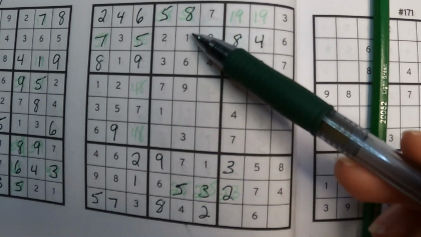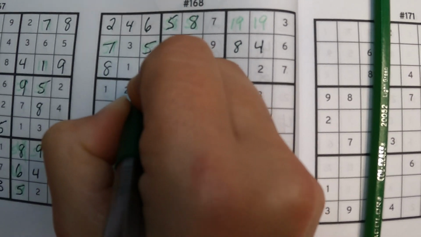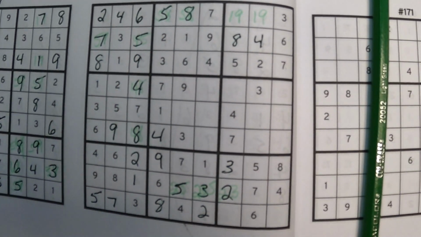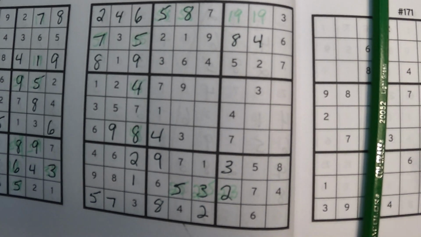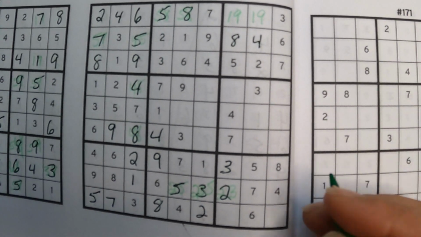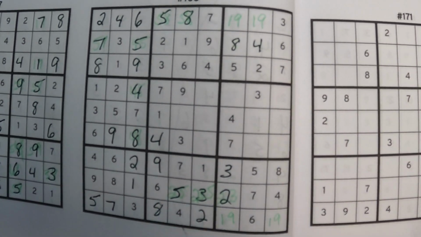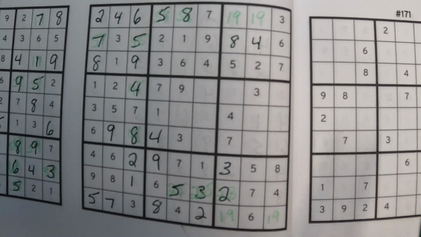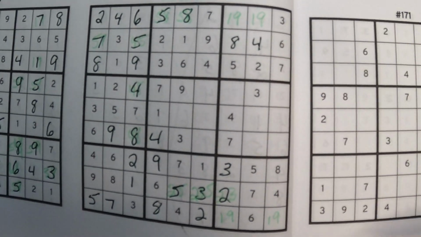For this column now, we're missing a 4. That 4 makes us our 8 and 4. For this box, we're missing 1 and 9. I don't see any help. So 1, 9, 1, 9. For this column, we're missing a 2.